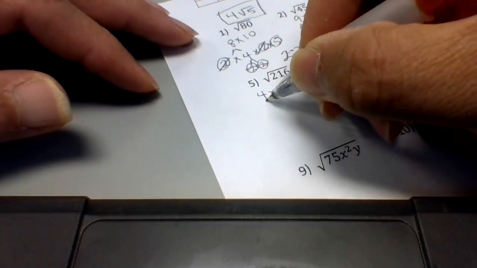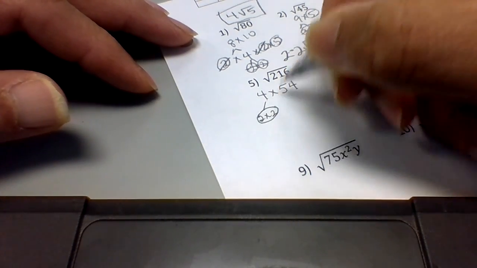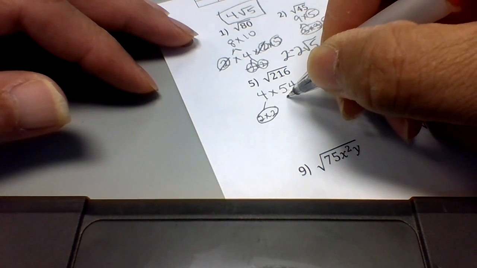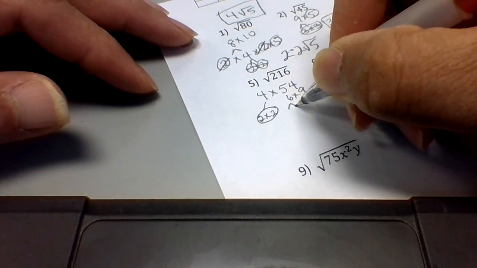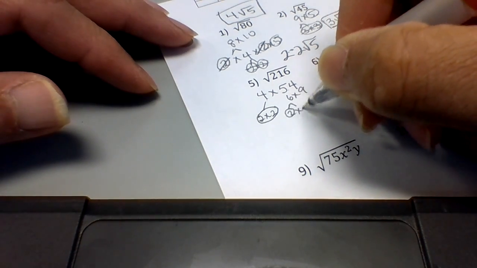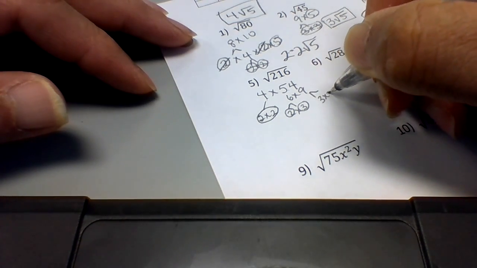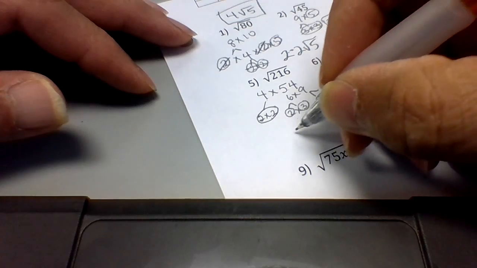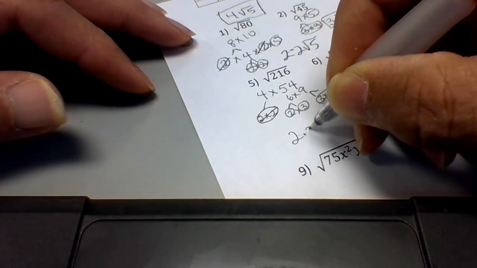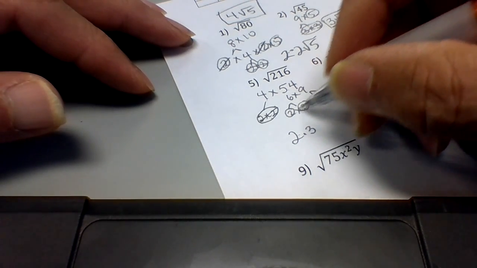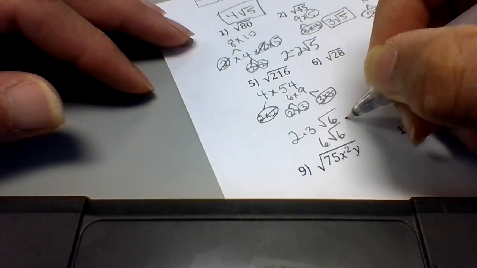So 4 is 2 times 2, so that's as far as I can break those down, and 54 is 6 times 9, and 6 is going to be 2 times 3, and 3 times 3. So I got a pair of 2s, so I can bring them out front. I got a pair of 3s, I can bring them out front, and I'm left with 6 underneath. So 6 square root of 6.